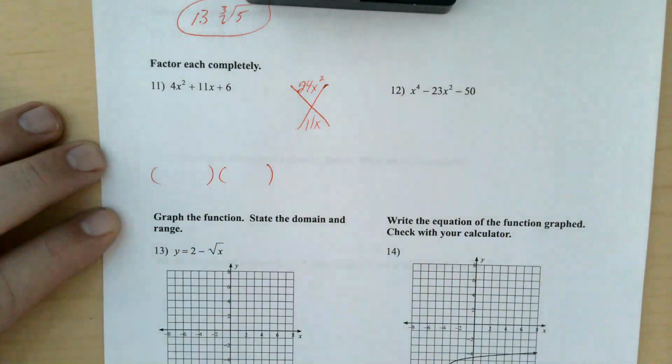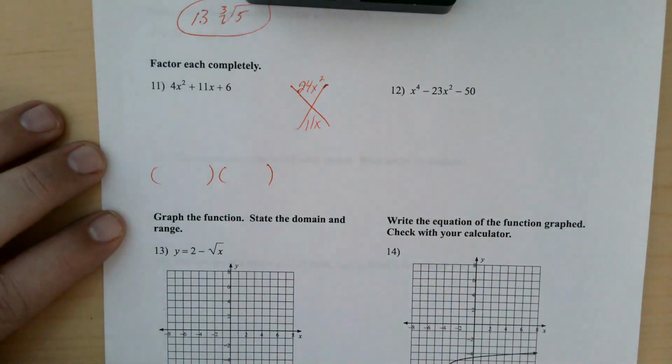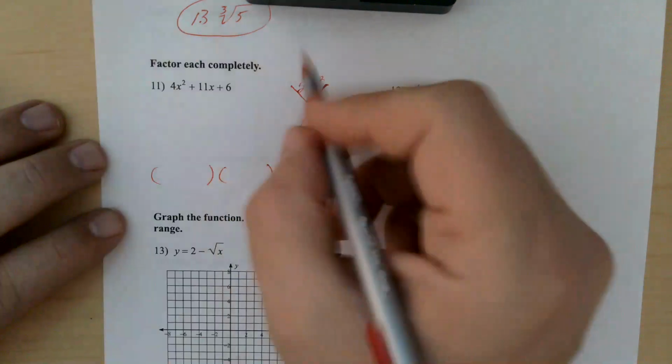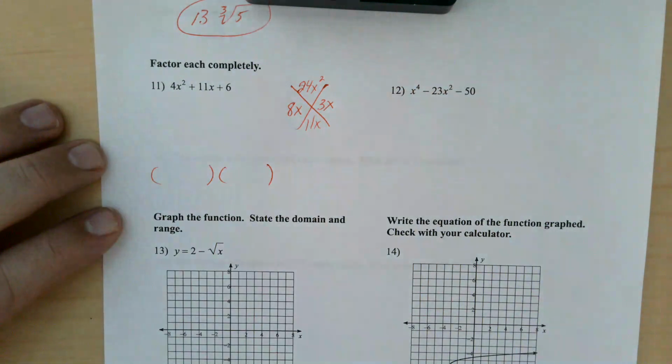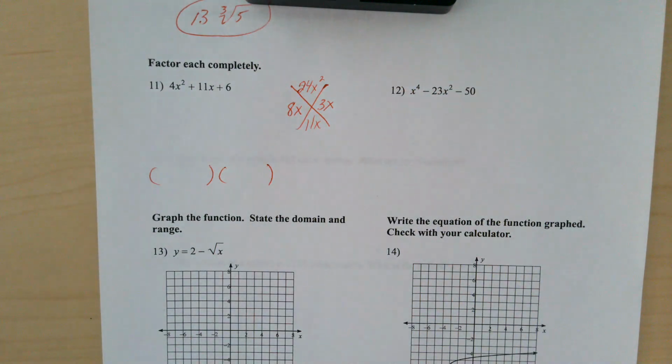We're not going to give up until we can find a way to get an 11. Okay, so my brain's been working. I know 8 times 3, and I also know that adds up. So 6 and 4 you may have thought of, 2 and 12. You can't give up until you find 8x and a 3x.